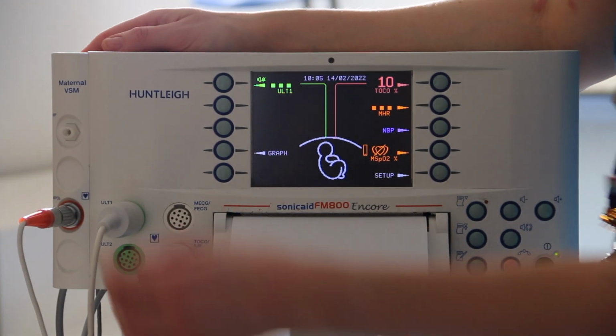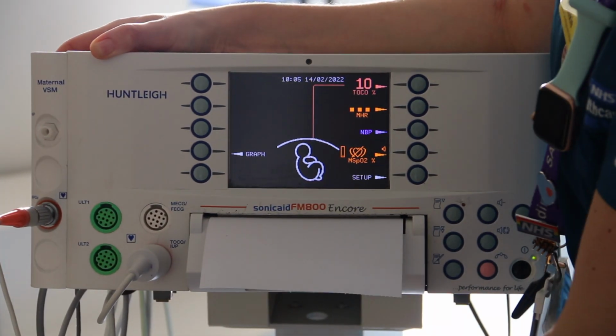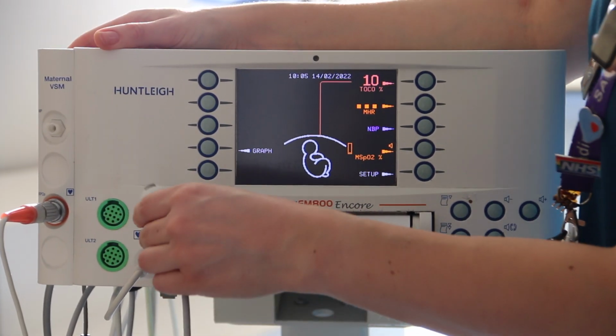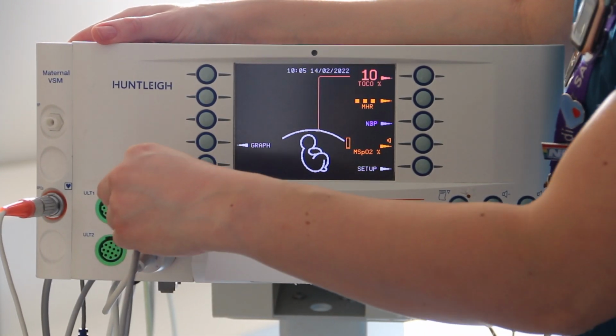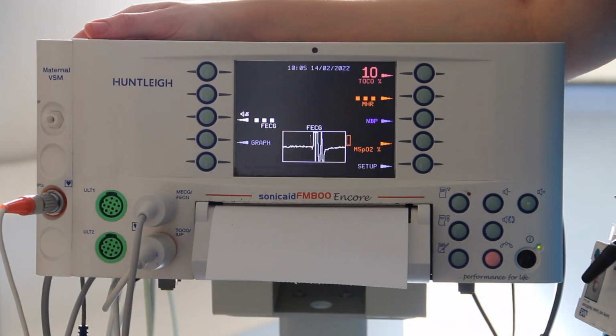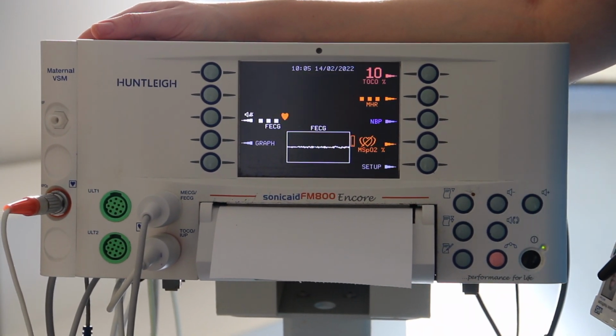To switch to an FSE, you need to unplug the abdominal transducer, ultrasound 1, for a singleton, and plug in your FSE lead. You've got a white casing there to go in your white port there, and that's really important, and you might need to switch the audio over, or it might do it automatically.